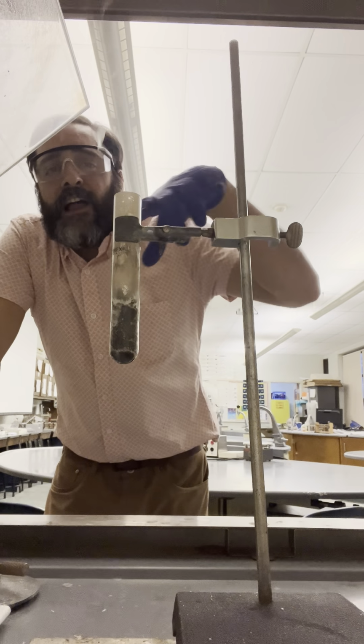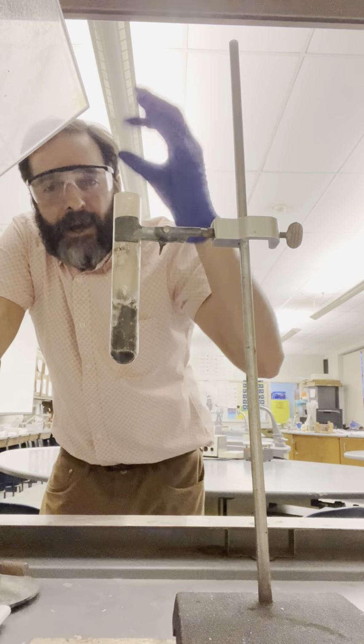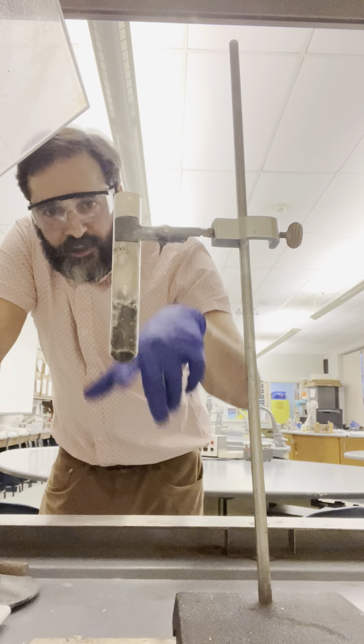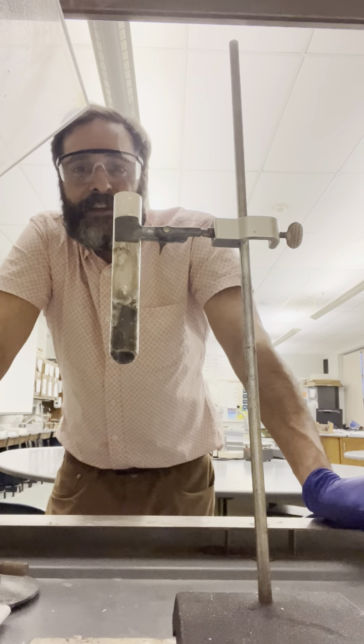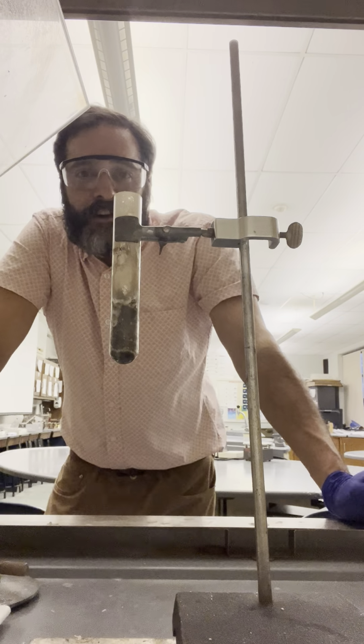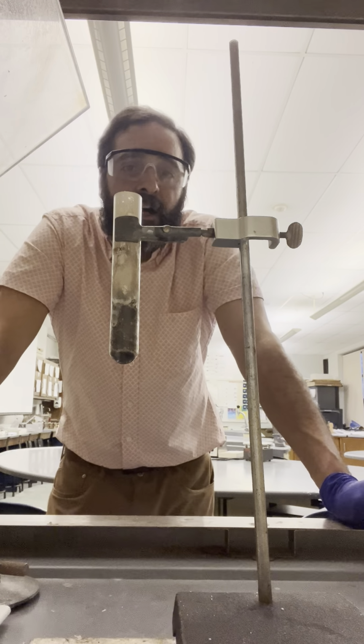A lot of the KCl is now just all in the test tube as a white powder coating the entire surface, so the test tube is pretty dirty. But that was the first reaction, decomposition of potassium chlorate, and the second one was the combustion of sugar.